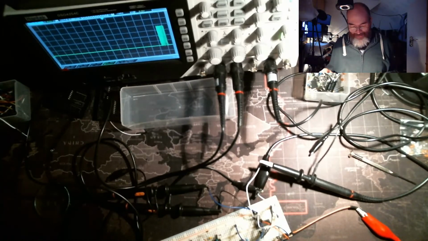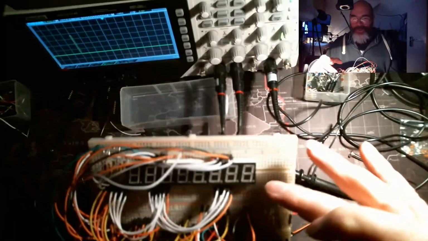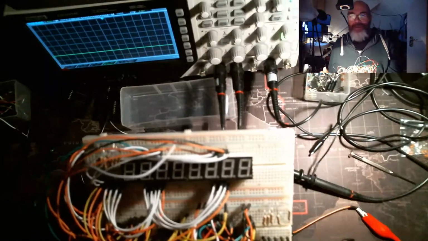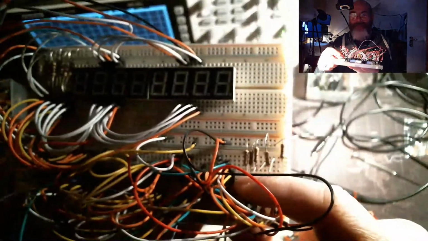Okay, so what's going on is I want to make a device inspired by what I did here, which was to have a microcontroller that could drive an 8-digit display here. So the microcontroller is only an 8-bit chip.